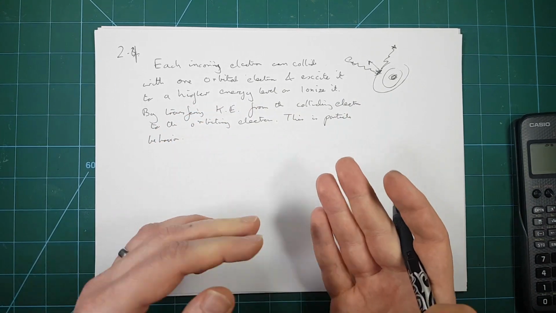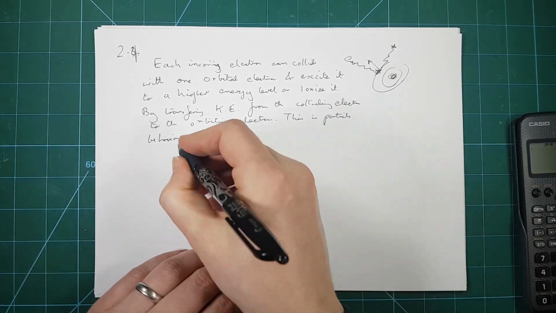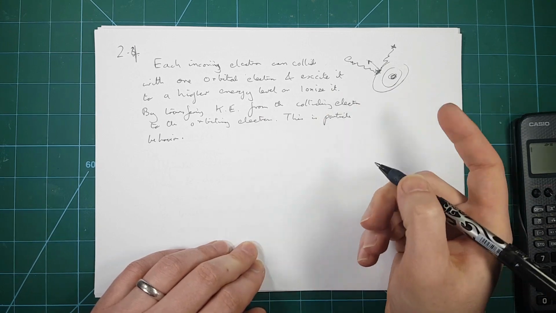You might think you leave it at that because you've explained about the particle behaviour, but it says about the emission of light. So we need to then describe how that leads to emission of light.